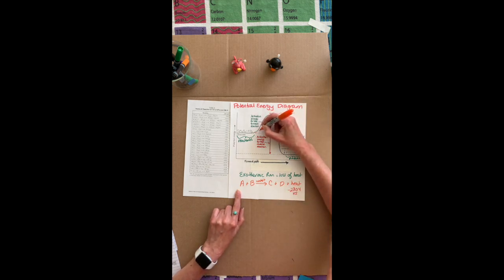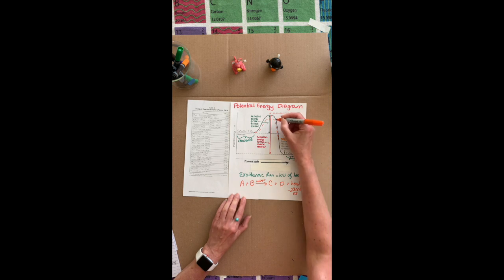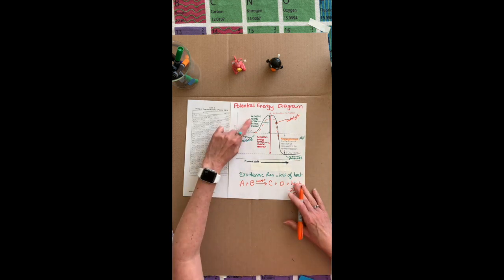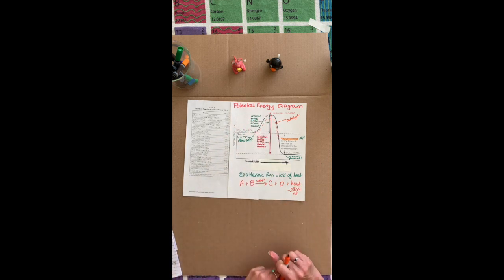And to draw that catalyst, I would draw that impact like so. So the dotted lines would be a catalyst. What a catalyst would do, it lowers the activation energy required for that reaction to go forward.